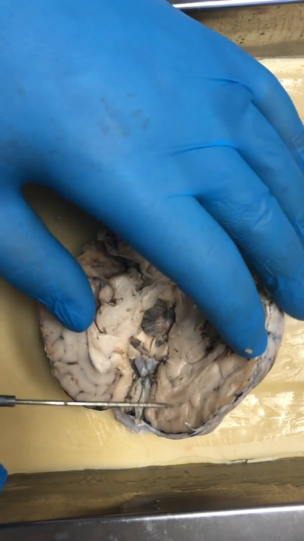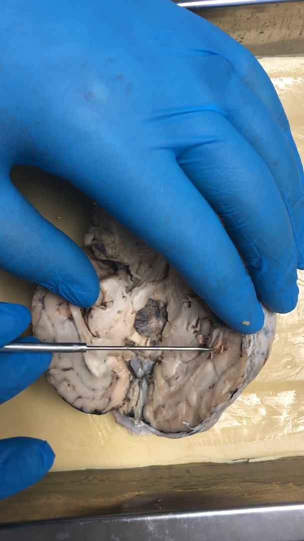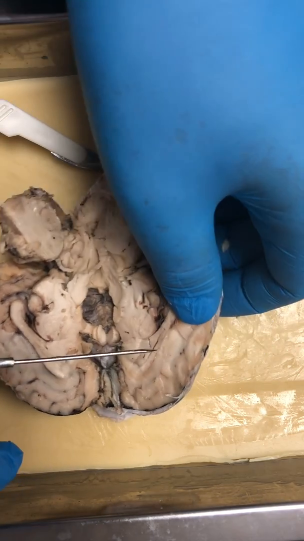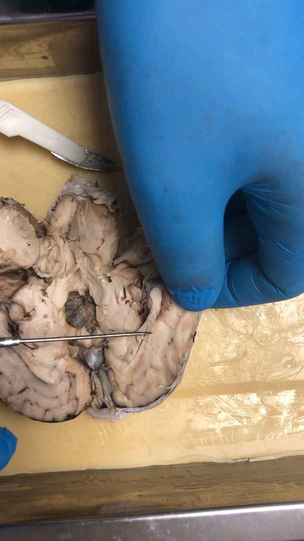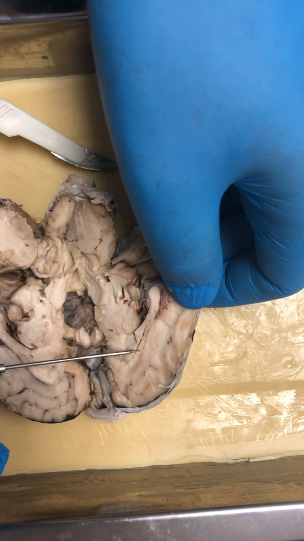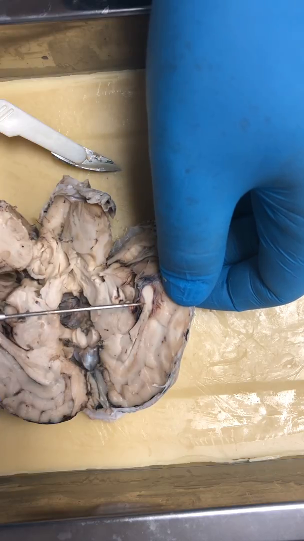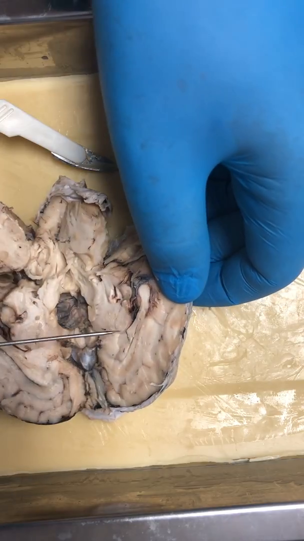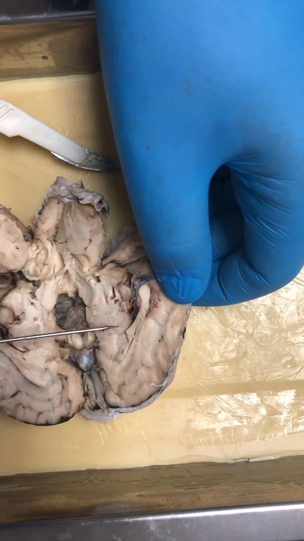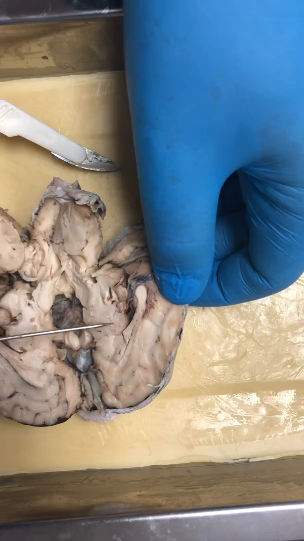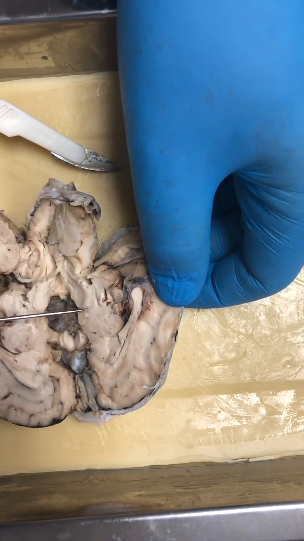Going on from there, you have the corpus callosum, which runs here. It's the top part, right? Let me see if I turn this a little bit, you can get a better view. The top part right here. It's kind of a long U-shape. And below that, you can see this little circular area right here. That is your thalamus. And below that is the hypothalamus.